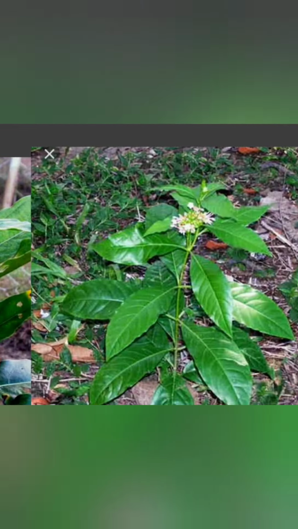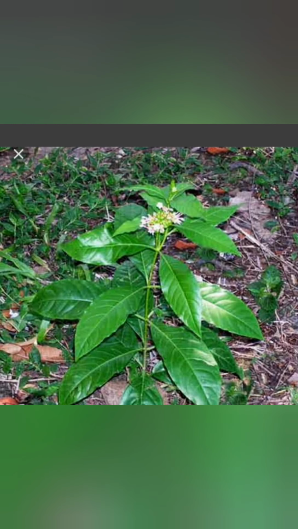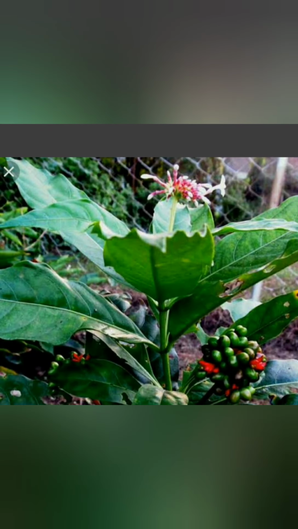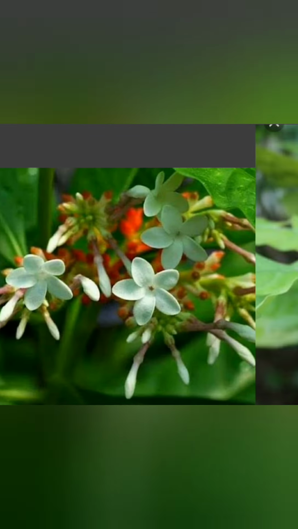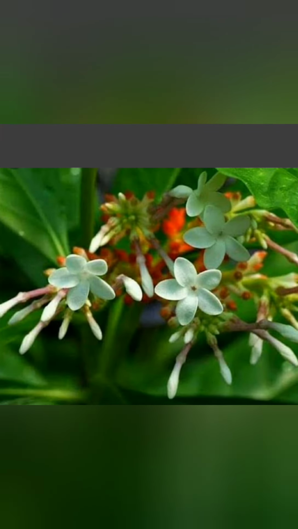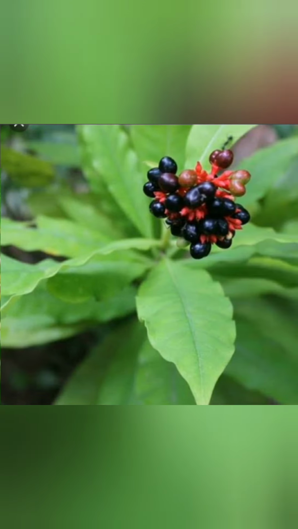And the flowers, let me show you the flowers here. They are usually white in color, or some you will find, just like in this picture, are pink. They are either white or pinkish in color, and as you can see, they are arranged in a corymbose inflorescence. I had explained this many times when we studied other crop plants. The flowers are corymbose, and the fruit is purplish in color.